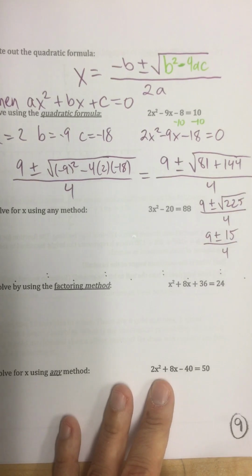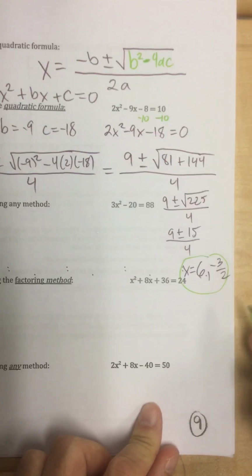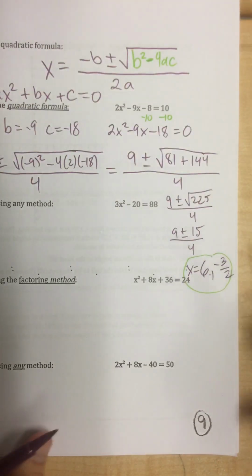So I'll do it in my head for this one, since you can pause, rewind to keep track of what I'm saying. 9 plus 15 is 24. 24 divided by 4, we have one value that's 6, and 9 minus 15 is negative 6. Negative 6 divided by 4, we don't need to give a decimal, we could just say negative 6 over 4. Oh wait, we can simplify that, negative 3 over 2. Boom, good to go with our long solution for 15.